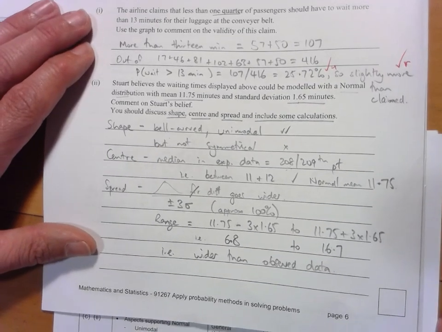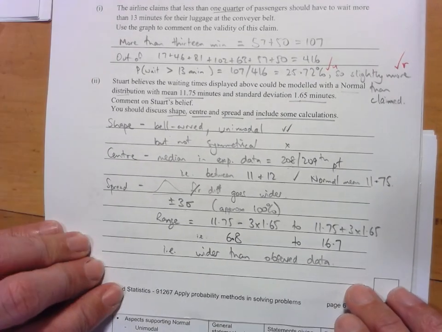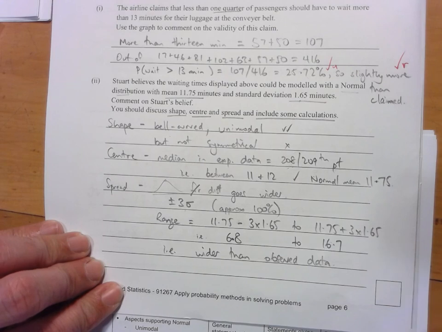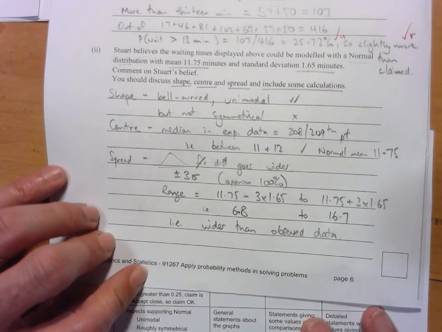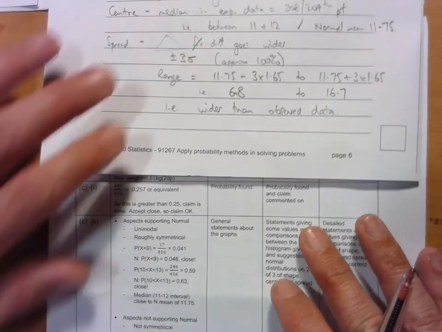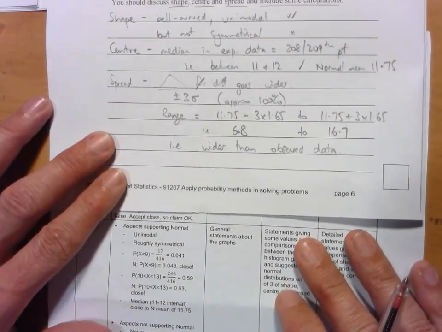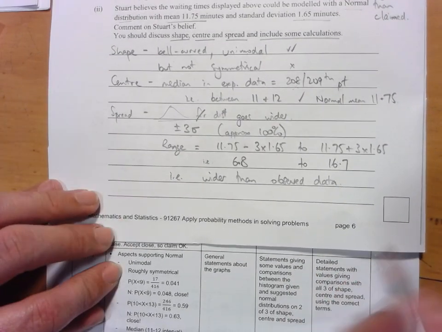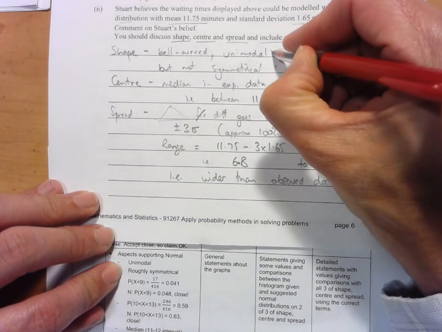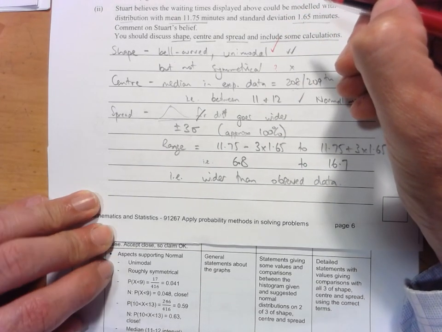And then finally, the sort of things for supporting, they've got unimodal. Okay, let's zoom this up a bit here. Here we go. So what sort of stuff have they said? Roughly symmetrical. Okay, wouldn't get that one. Unimodal we'd get. Yep. General statements.